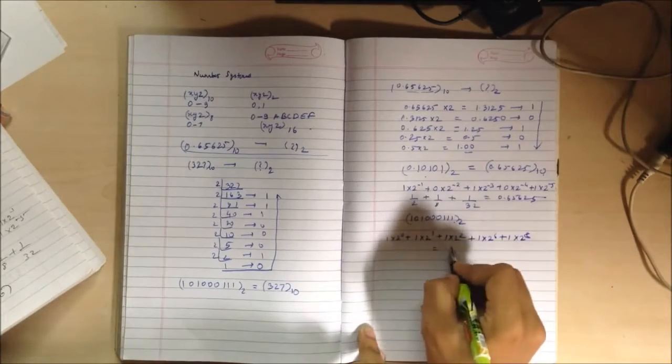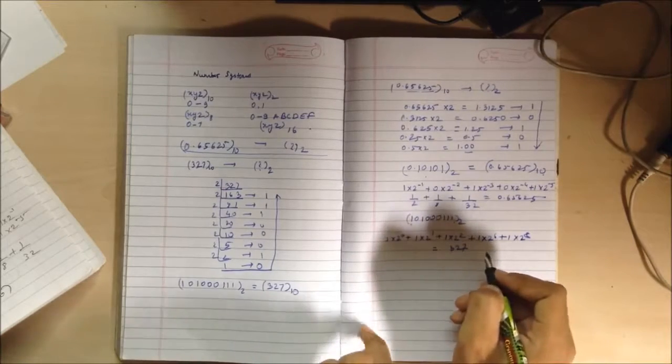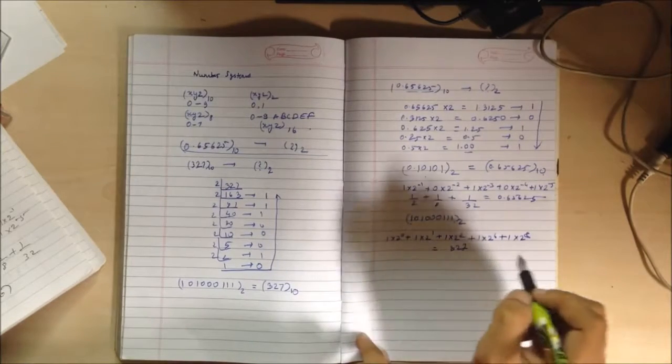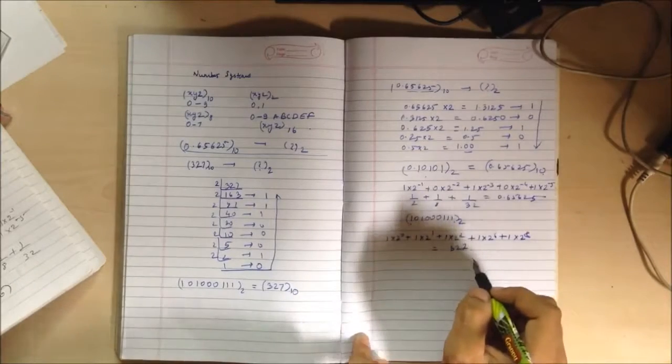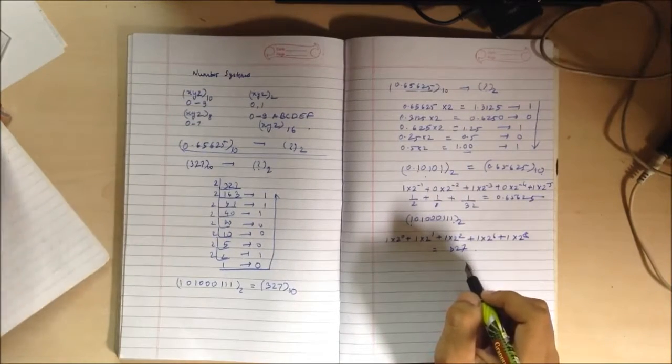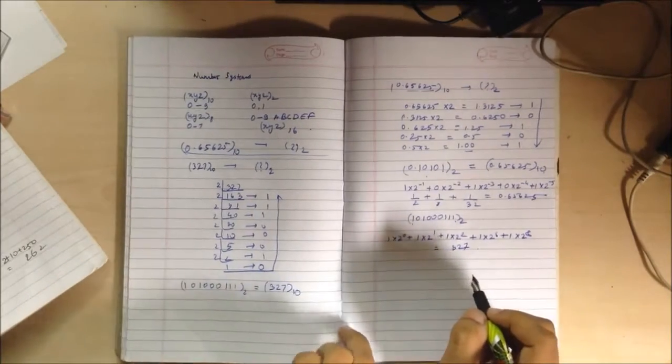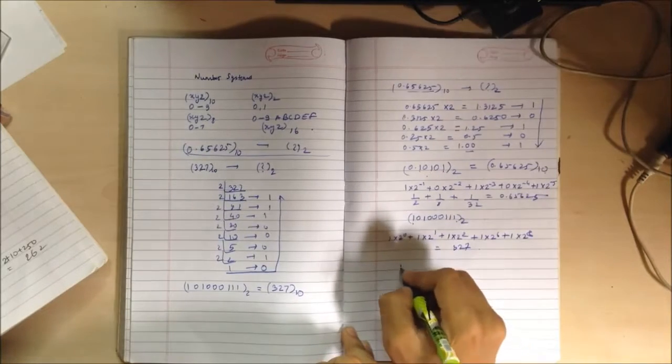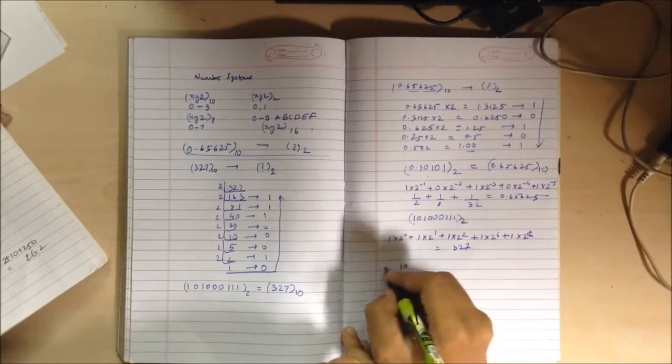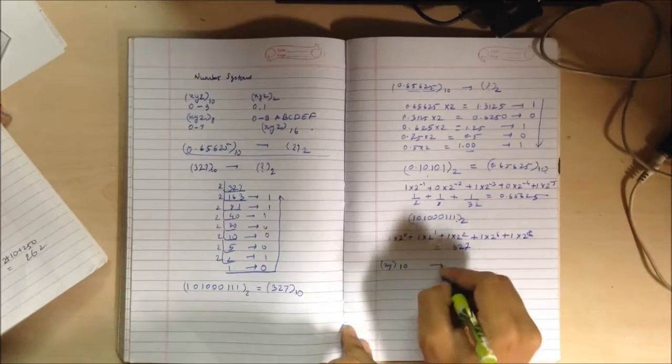So solving this, we get 327. So this is how we convert a binary number into a decimal number. Moving on, we consider the conversion of a decimal number to an octal number.